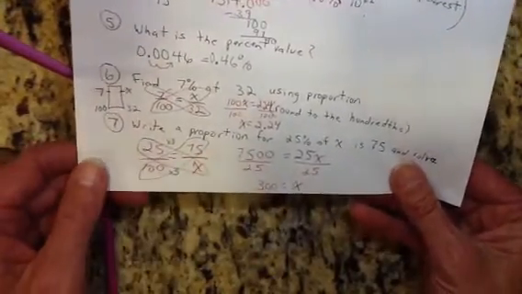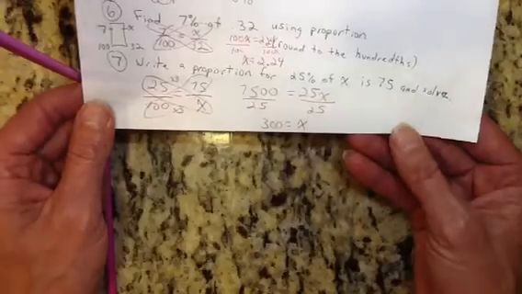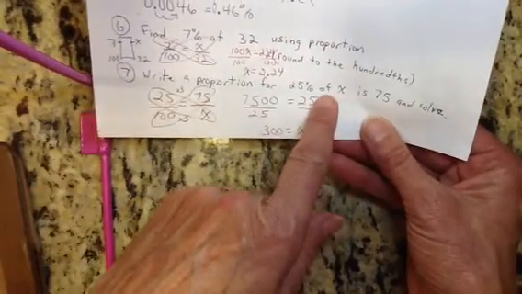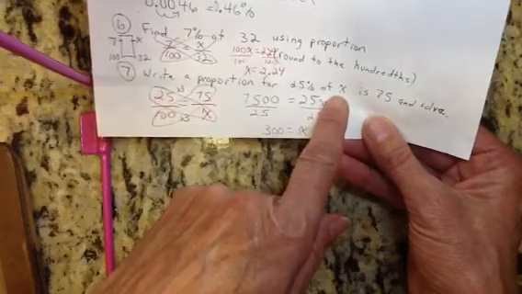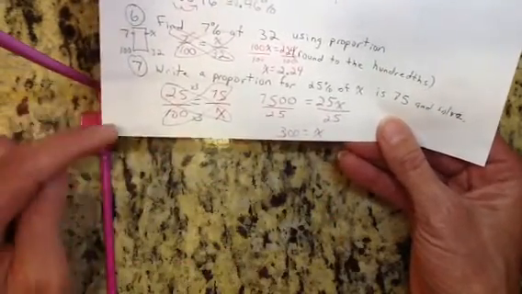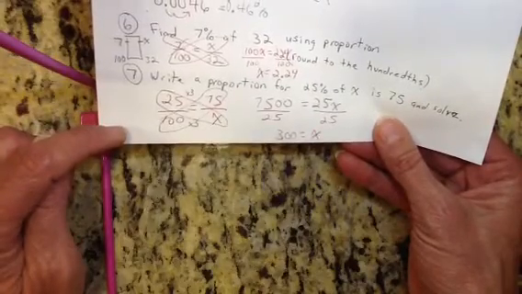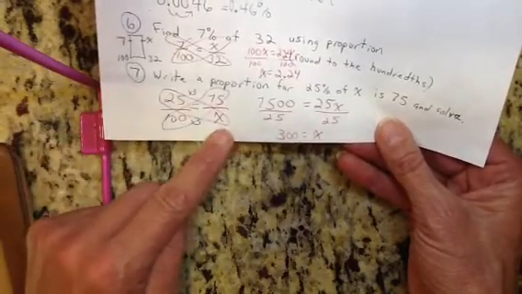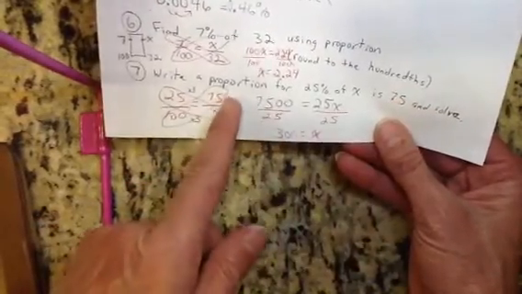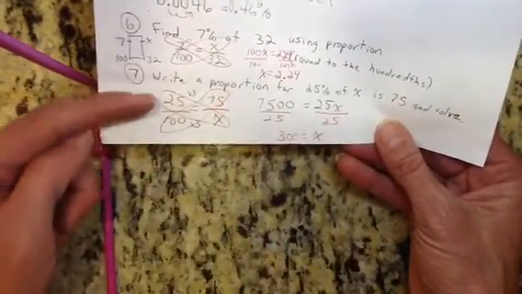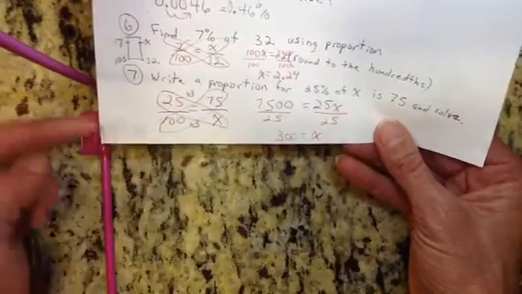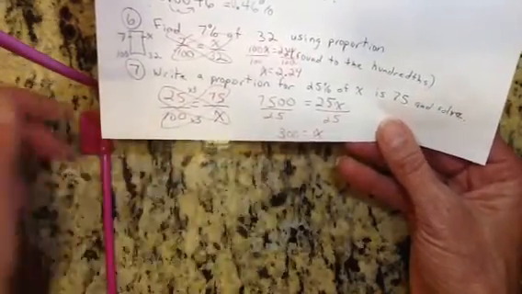cross multiply to solve. Okay, this is another proportion, only the number following the of is your unknown variable. So that would be the whole number here, the unknown, and the 75 is the partial, which would be 25% of the unknown number. So anyway, again, cross multiply.